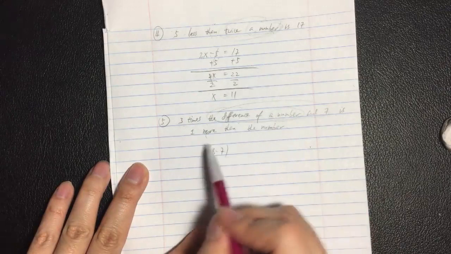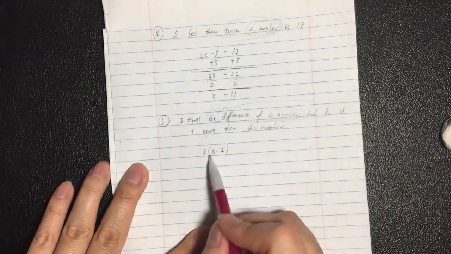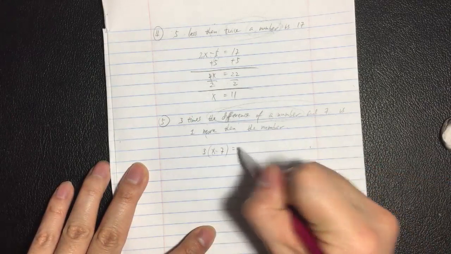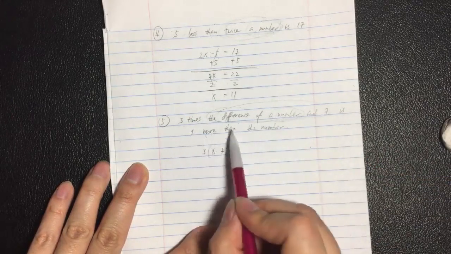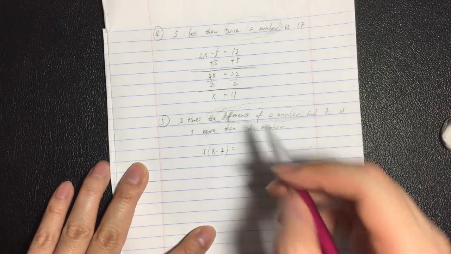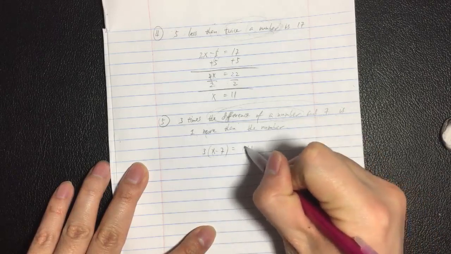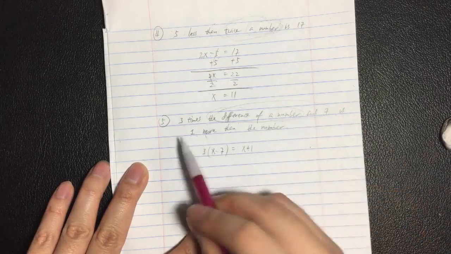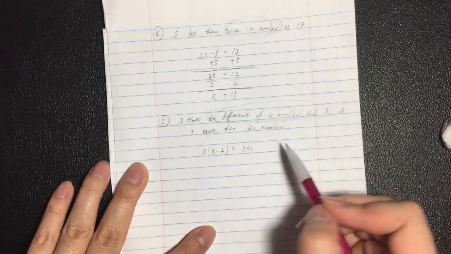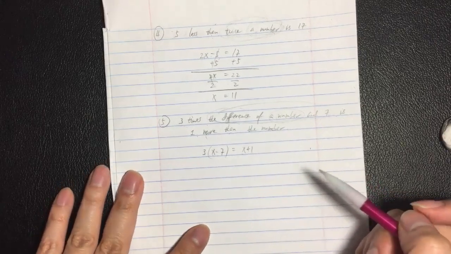3 times the difference means 3 times x minus 7. Is means equal sign. 1 more than the number means the number plus 1. Assume the unknown number is x. Then solve the equation for x.